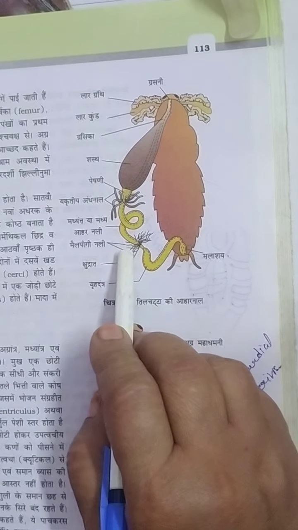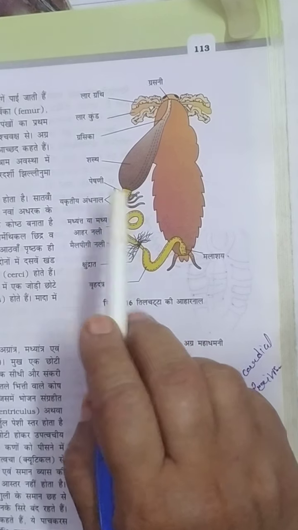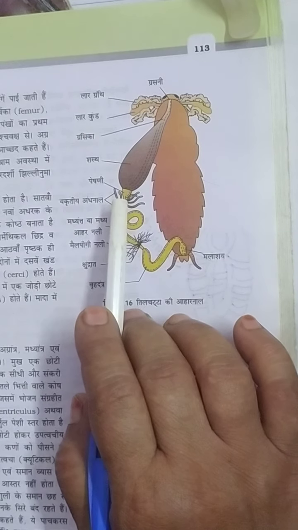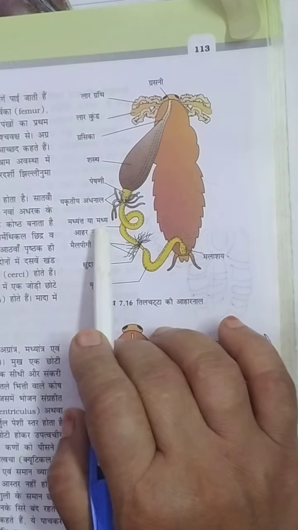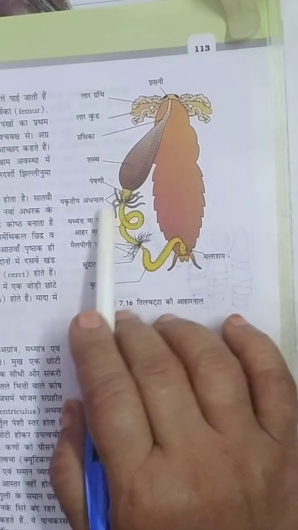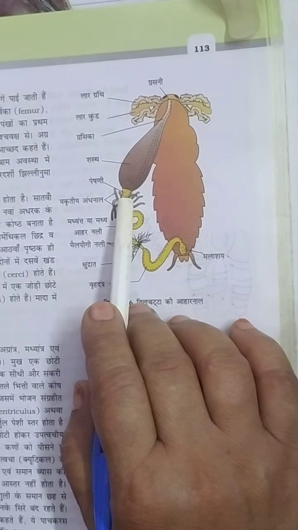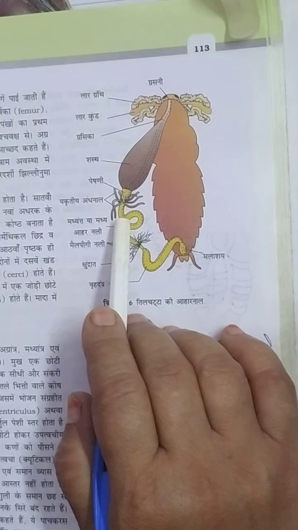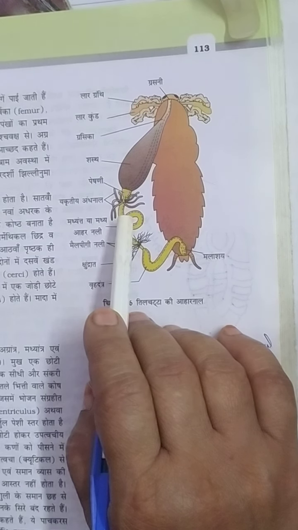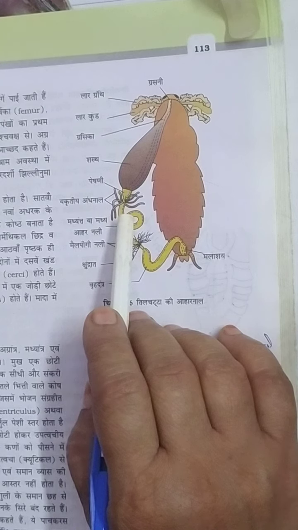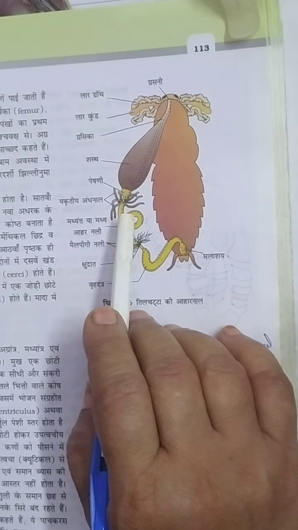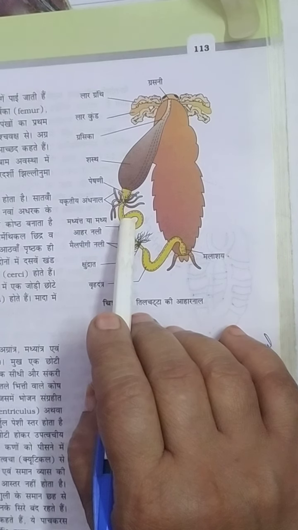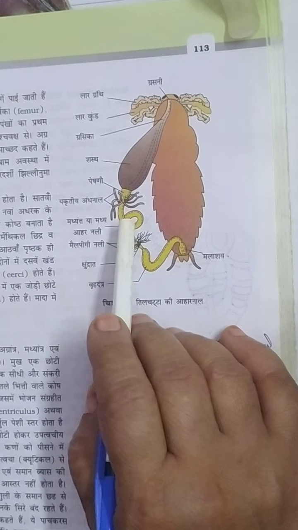Here you see, it is called hepatic caeca. Here we can see 6 to 8 projections, long tube-like structures, and it is called hepatic caeca. The inner wall of the mesenteron is formed of columnar epithelial tissues which contain many small villi-like projections. A thin layer of peritrophic membrane lies in the inner wall, and this membrane protects the wall of the mesenteron from friction of food.